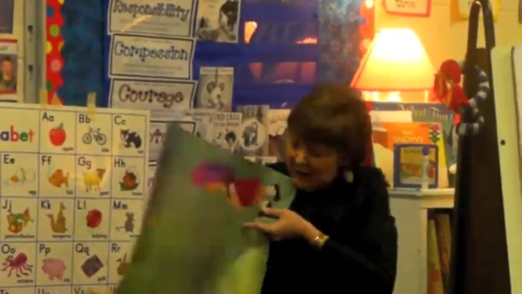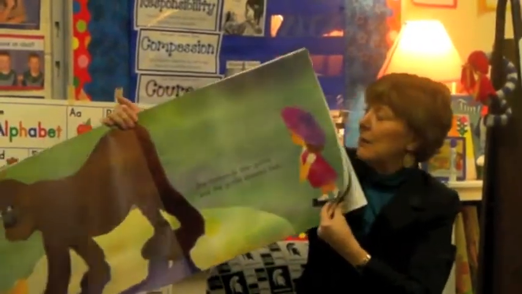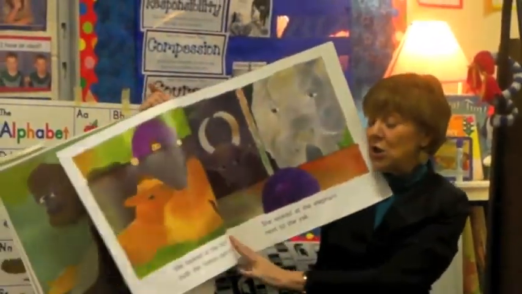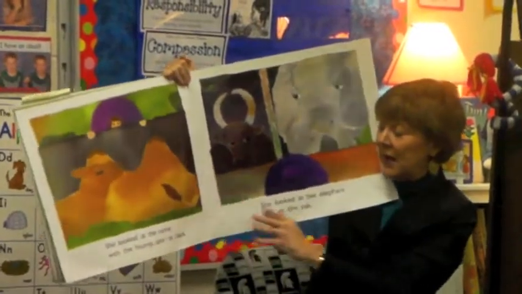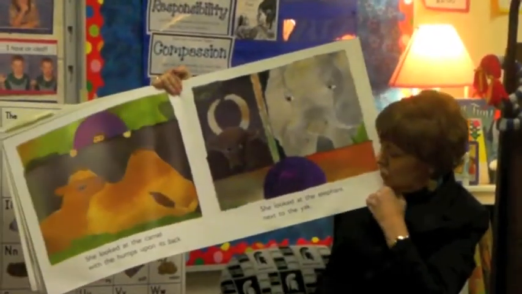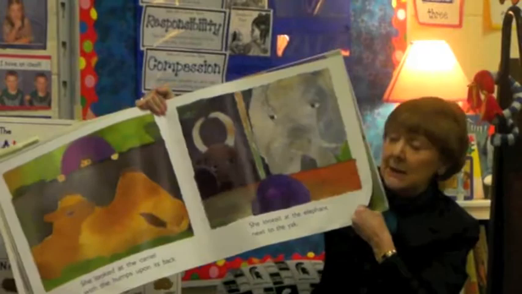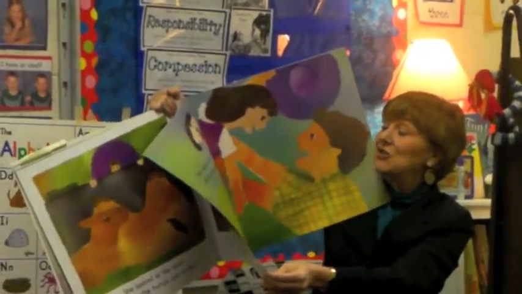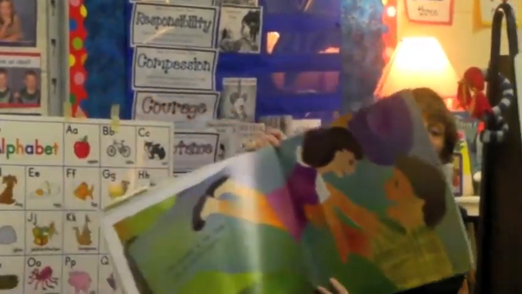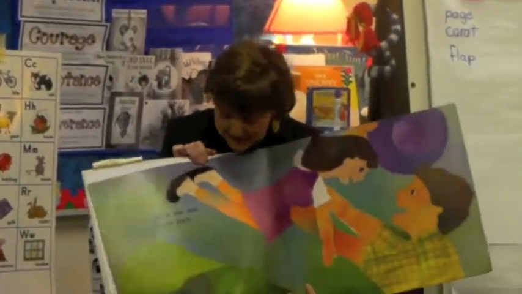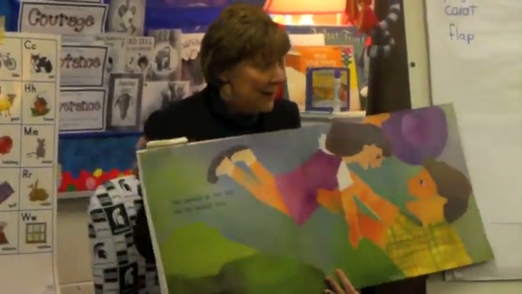She looked at the gorilla, and the gorilla looked back. She looked at the camel with its humps upon its back. She looked at the elephant next to the yak. She smiled at her dad, and her dad smiled back.